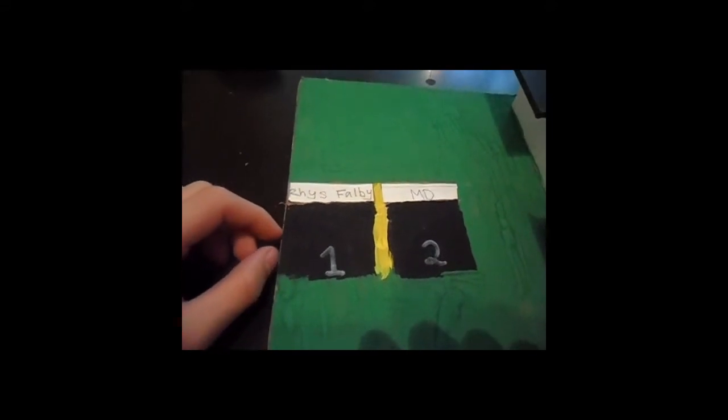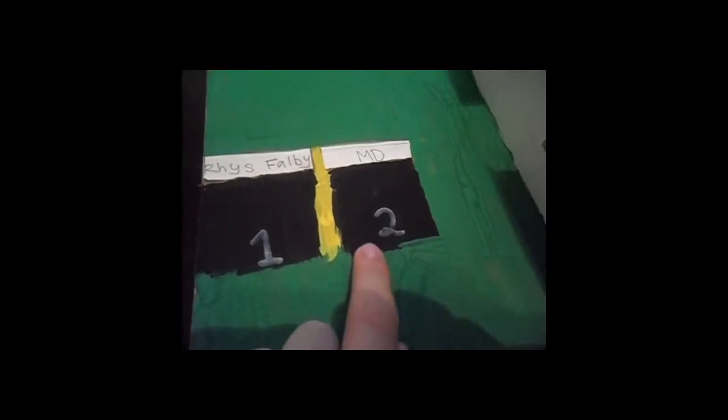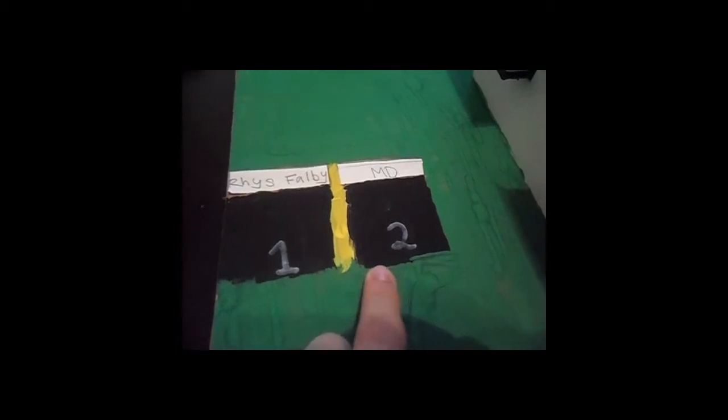Over here we have our parking lot. It's not that very big, so parking spaces. One for me, Rhys, and one for Monsieur Day. Monsieur Day has the right to choose whether he wants to put a bicycle there or a car, because we all know he likes to ride his bicycle more.